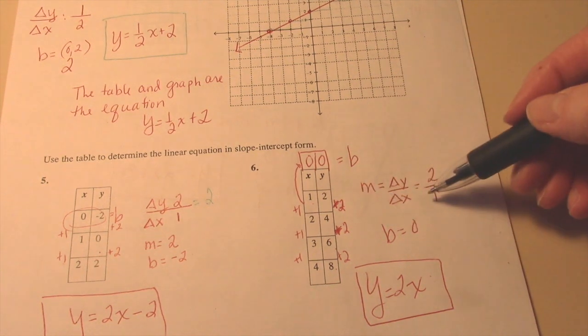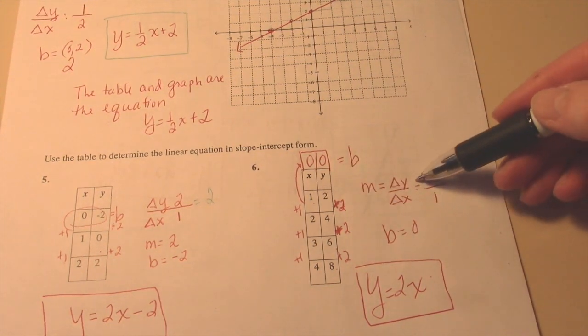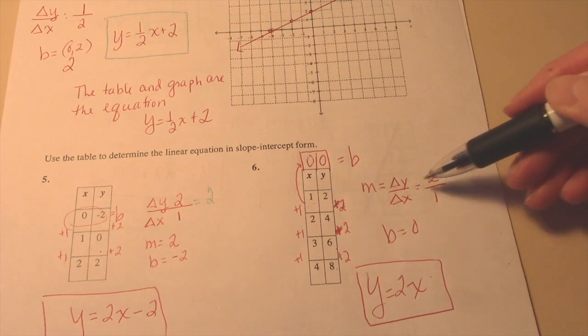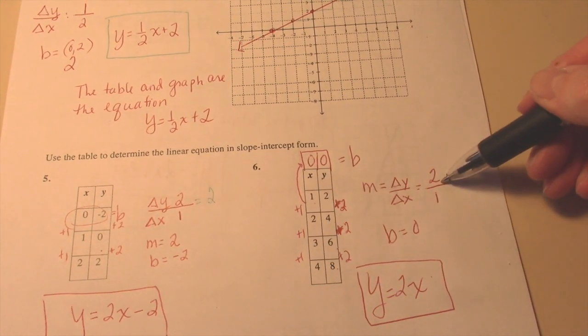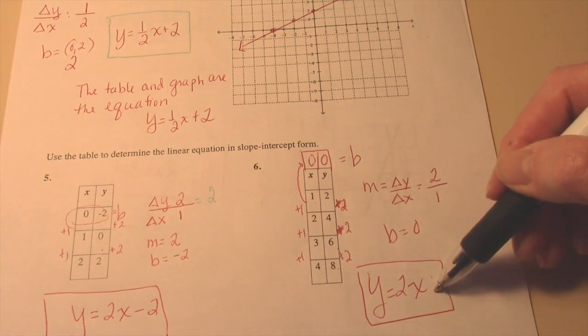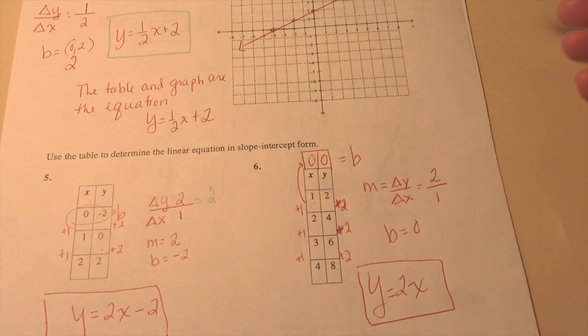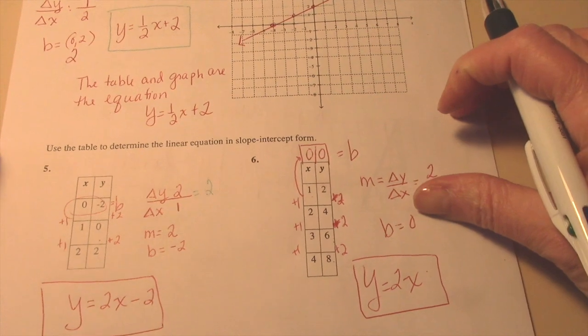Now I just got to get the slope. Well, we did it. The change in y was by 2's, and the change in x is by 1. So it's y equals just 2x, because 2 over 1 is just 2. And we don't write a plus 0. Got it?